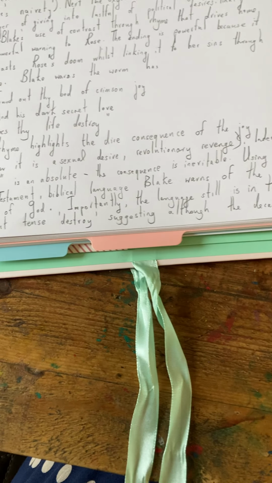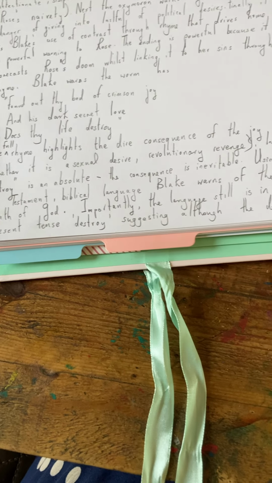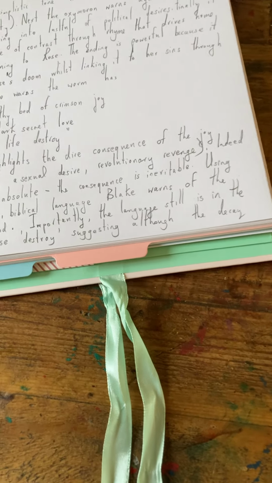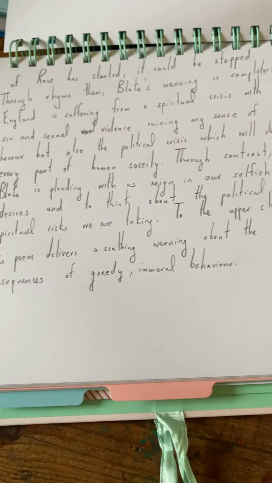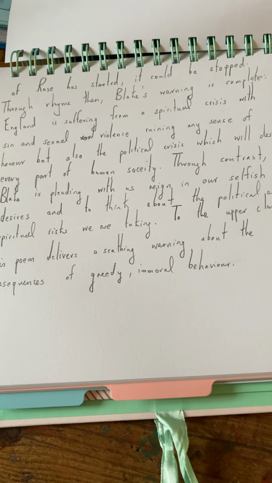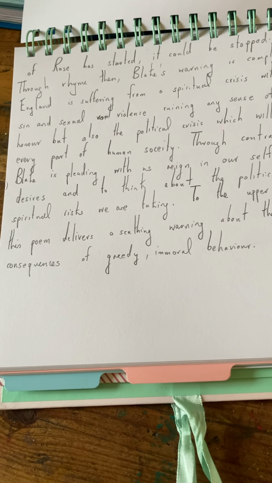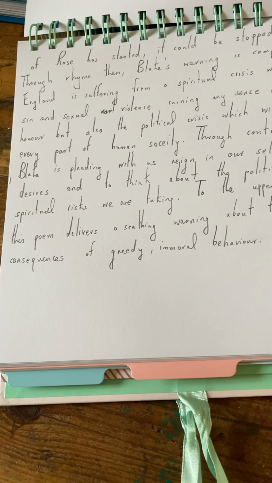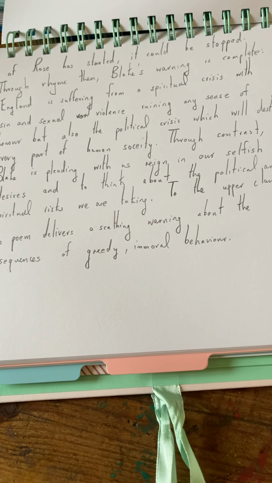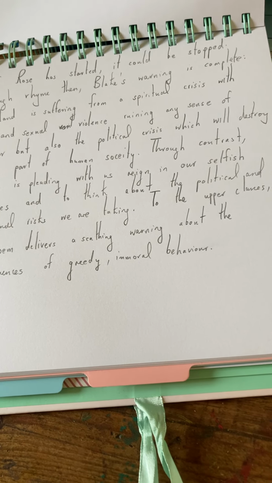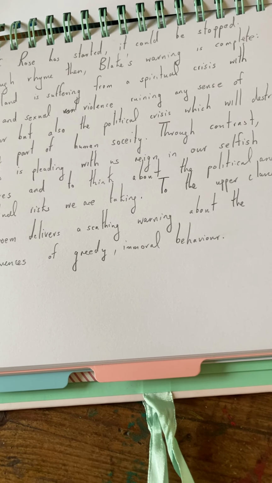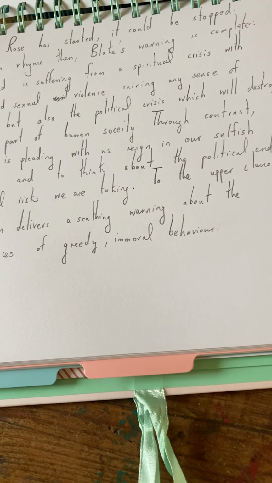Importantly, the language still is in the present tense, destroy, suggesting, although the decay of Rose has started, it could be stopped. It's not destroyed. Destroyed is in the past tense, meaning you're gone. It's still destroy, in the present. It's happening, it started, but it's not complete.